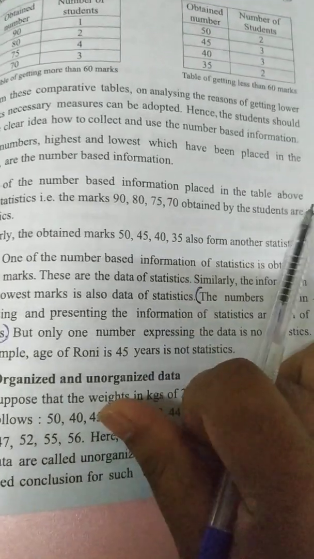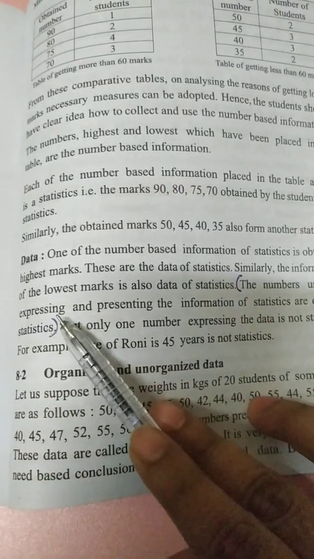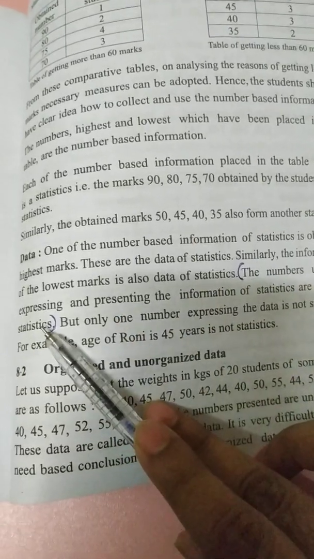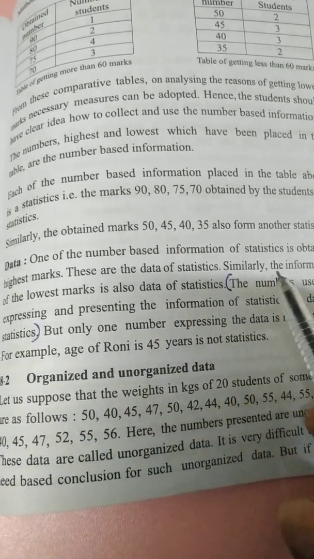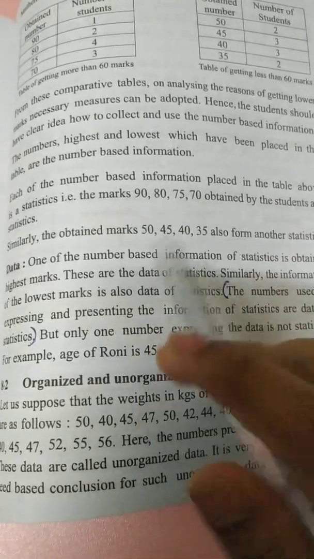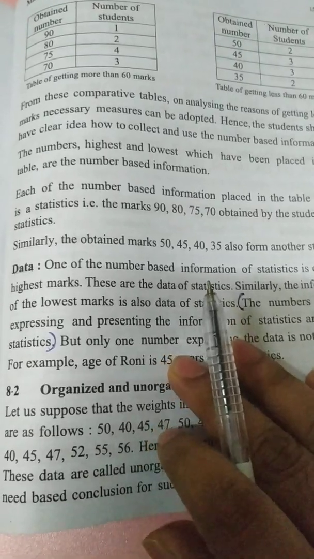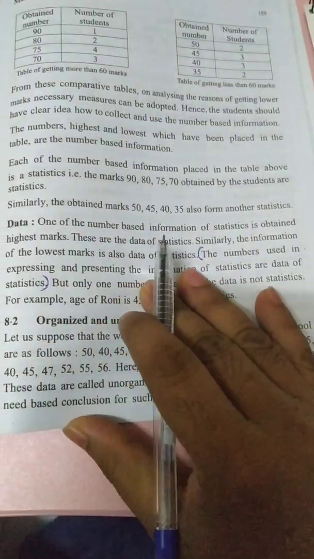Now what is statistics? The numbers used in expressing and presenting the information of statistics are data of statistics. So usually the data is used to express a statistical report. This is what we call data.